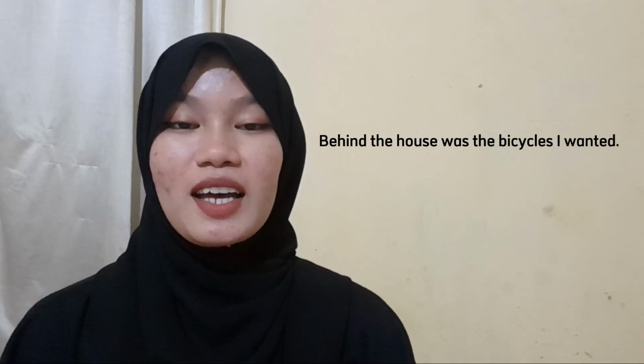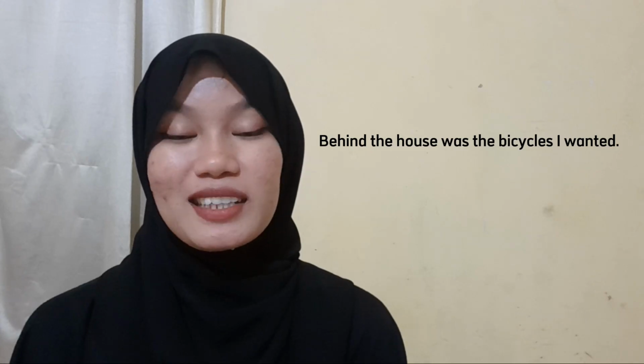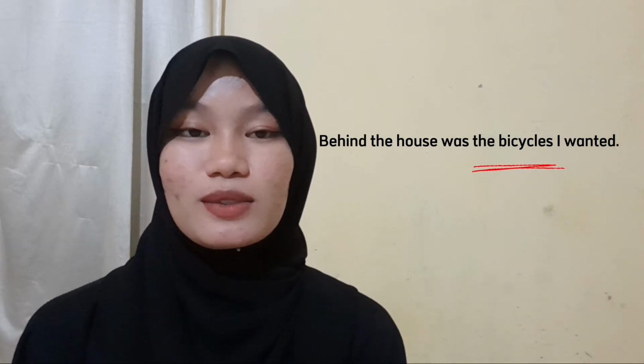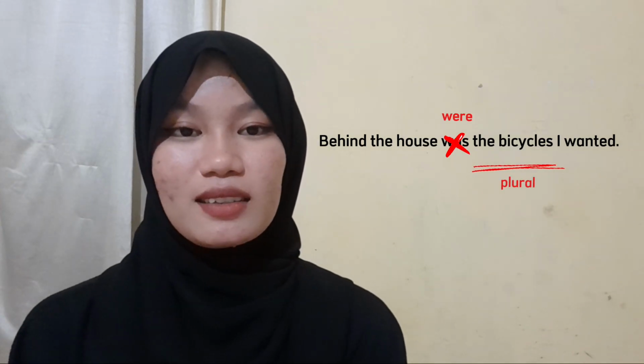Let's take a look at this example. Behind the house was the bicycles I wanted. So the sentence is incorrect because the subject is the bicycles. It shows a plural, so we use were. So the key rule that we have to remember is the verb must agree with the subject even if the subject comes after the verb.